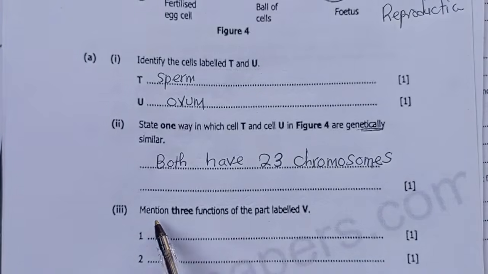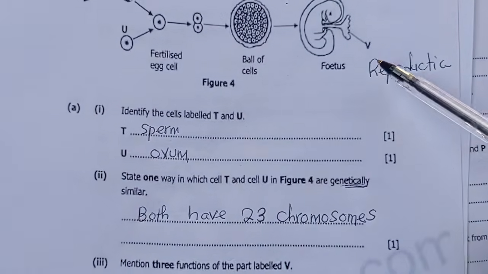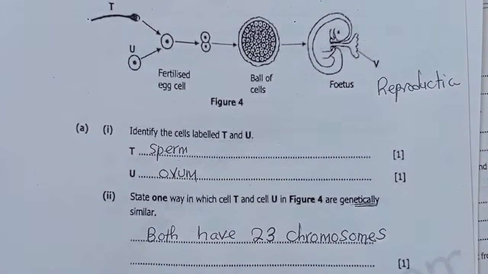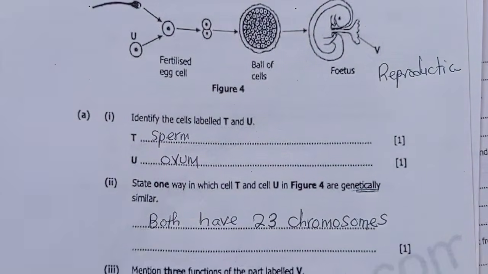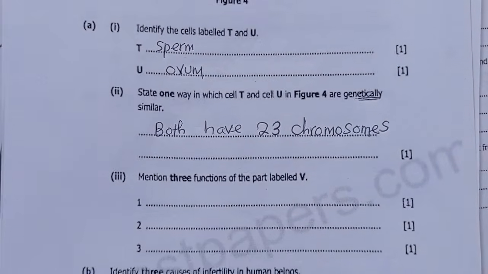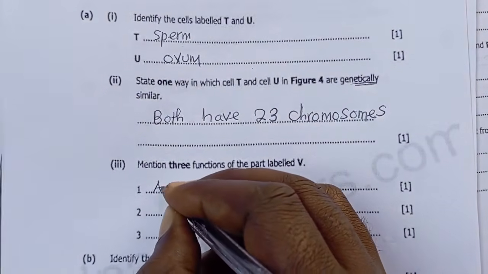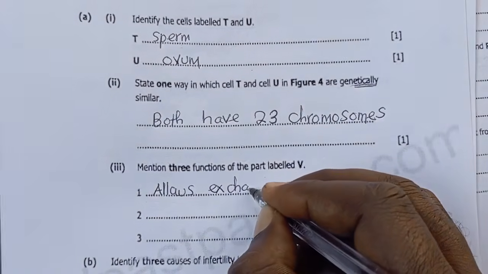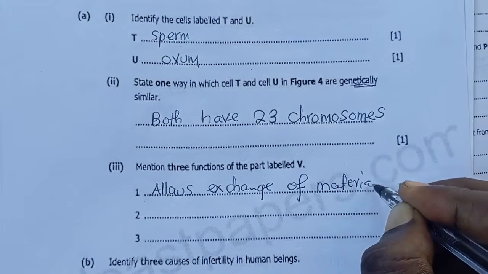Here they are telling us to mention 3 functions of the part labeled V. What is that part labeled V? If you look at this part labeled V, this is called a placenta. So what are the 3 functions of the placenta? One, you need to understand that the placenta allows exchange of food. So I'll just say exchange of materials.